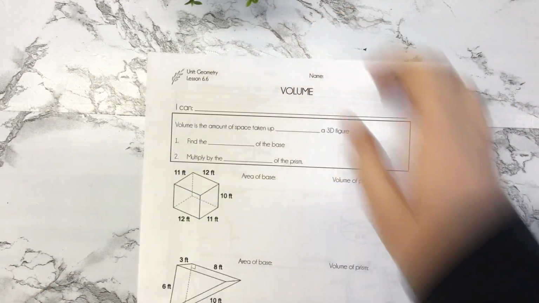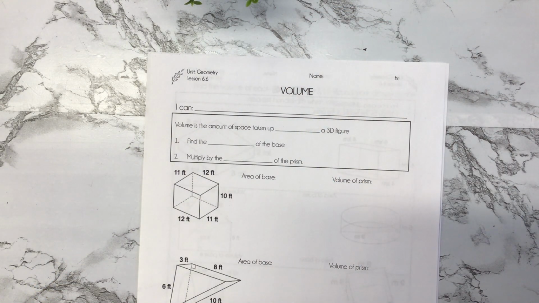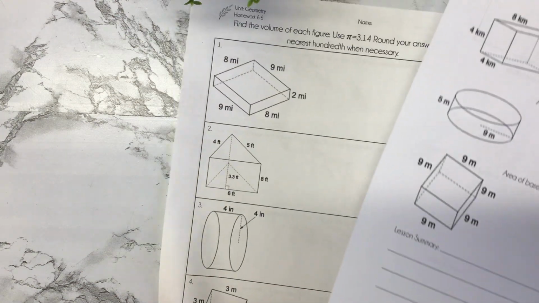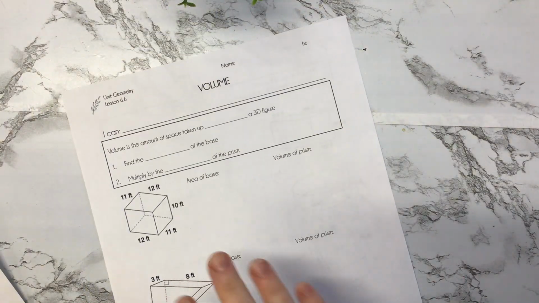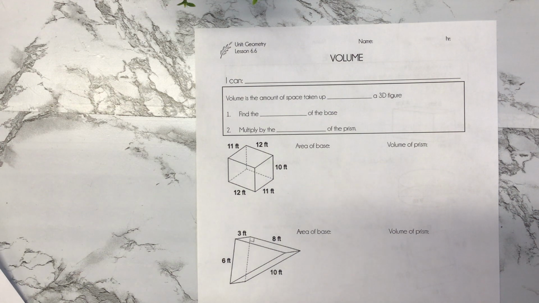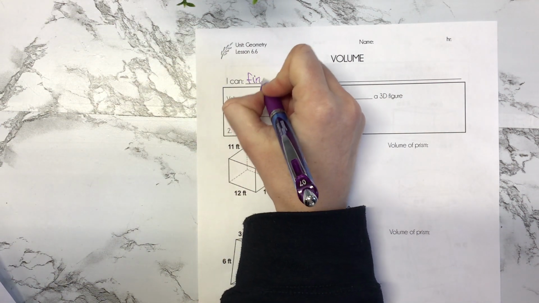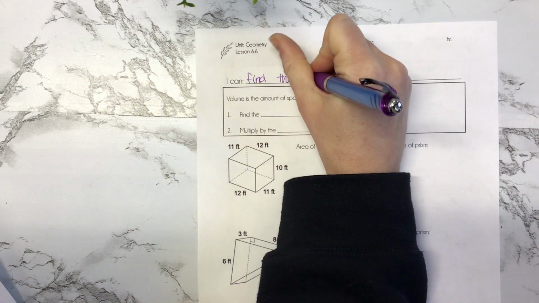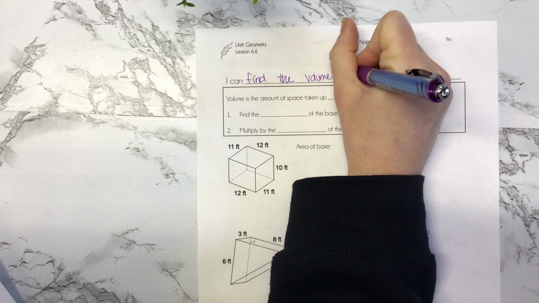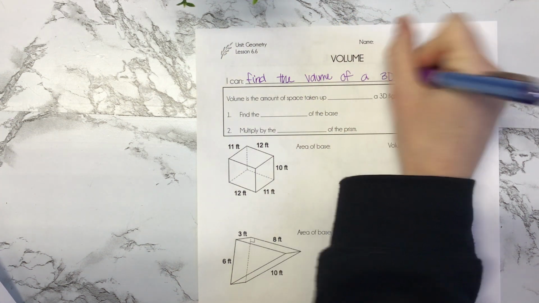Okay, so in this video, we're going to talk about the volume, and it might be a little bit longer, but that is because I'm going to show you like 6 examples instead of when we normally just do like 2 or 3. So there's going to be lots of examples. So we're going to say that I can find the volume of a 3D figure.